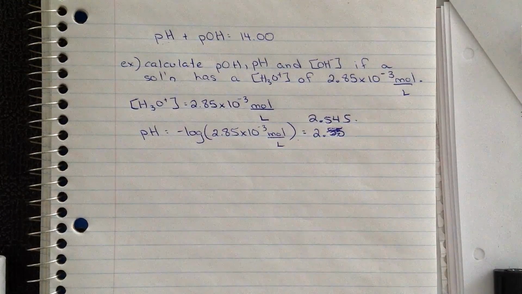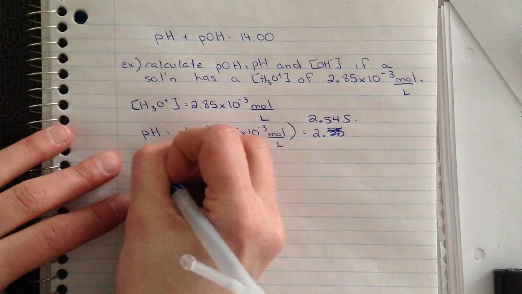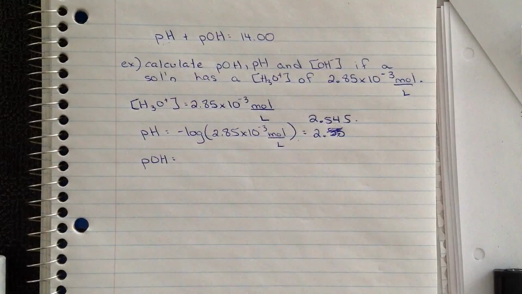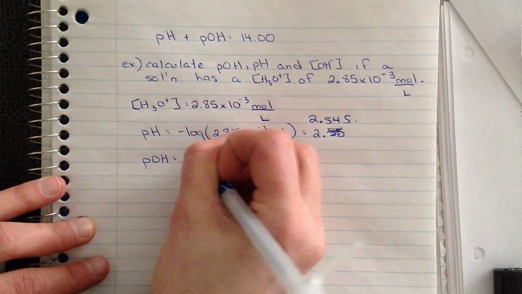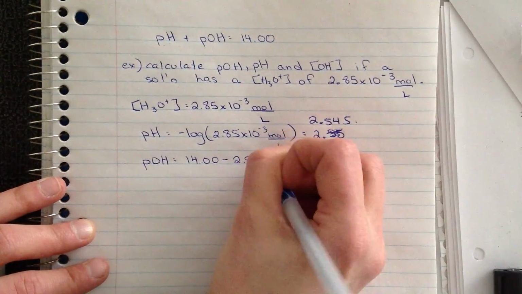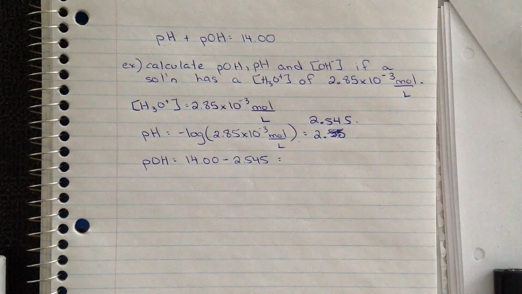What can I calculate next, do you think? pOH. Okay. Because I know the relationship is just adding pH and pOH together to make 14, all I have to do is 14.00 minus 2.545 to get my pOH value.